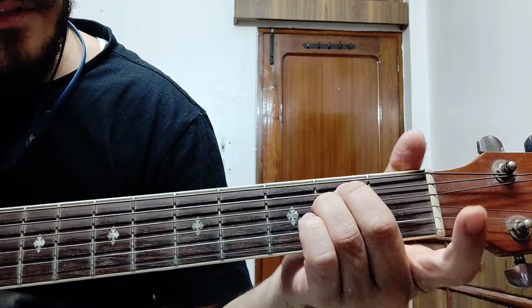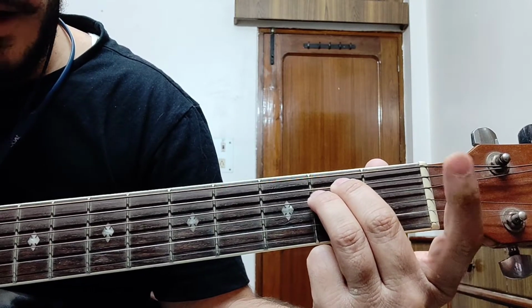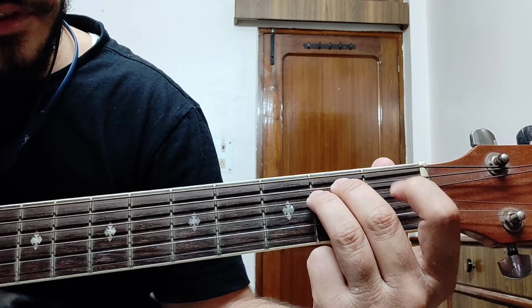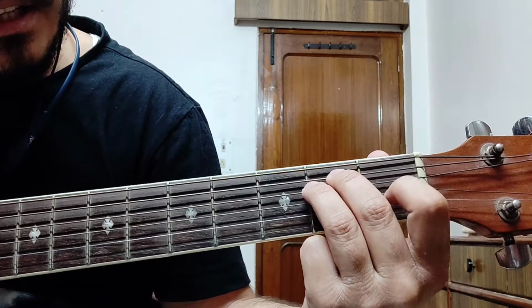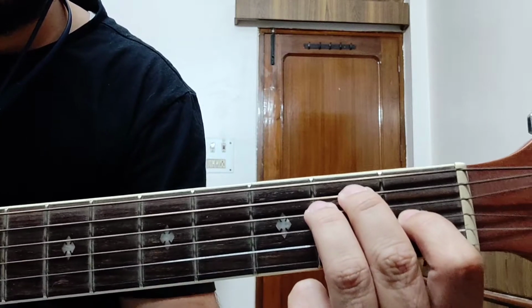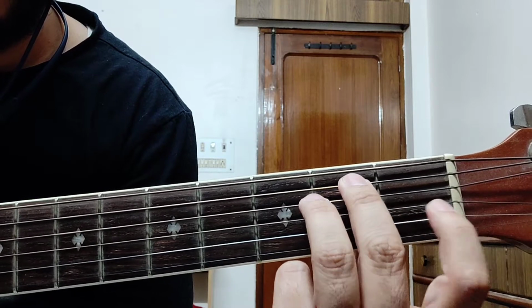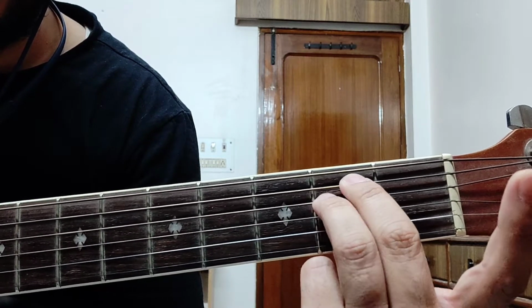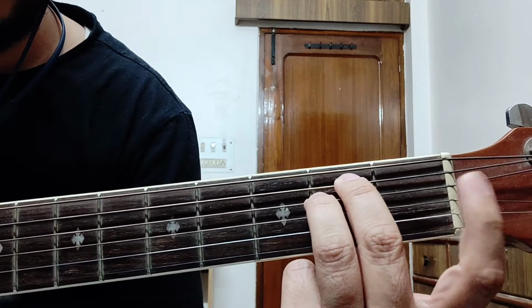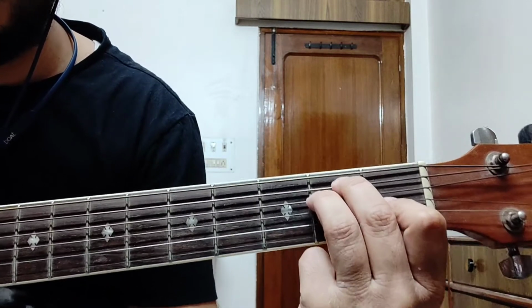Now if I keep the E minor pattern intact and use the first finger, which is free over here, and then place it on the third string of the first fret, right? So this is E minor shape, and then using the first finger on the third string of the first fret. This is the E major chord.